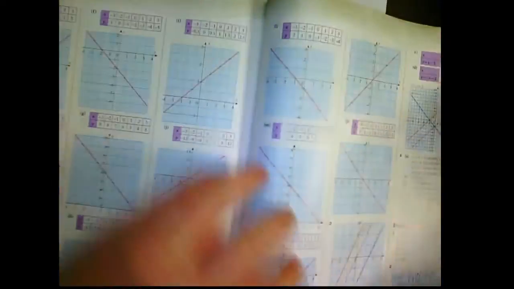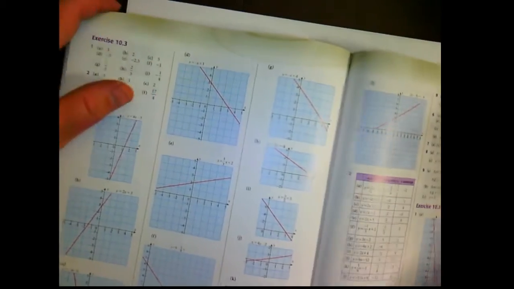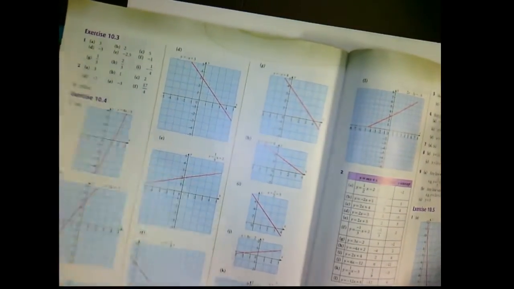Let's check that one real quick. 10.3, number 1, part C. I did put a little paper in the answer part to check. So there we go. Yep, 5. Okay, so good. I got that one right. That one was tricky. If I got it wrong, it's just because I didn't count correctly.